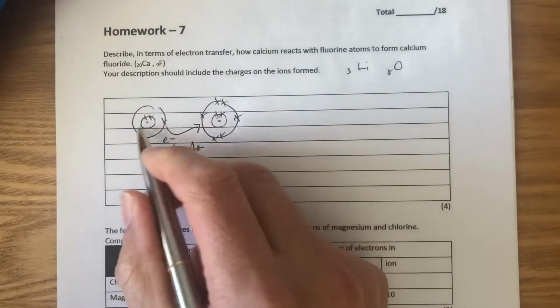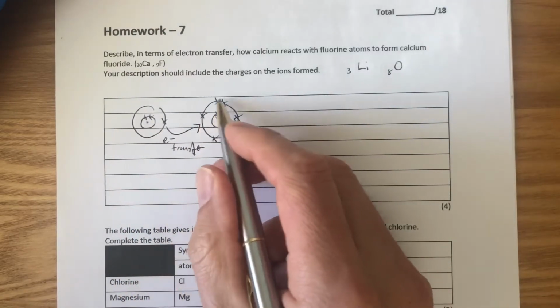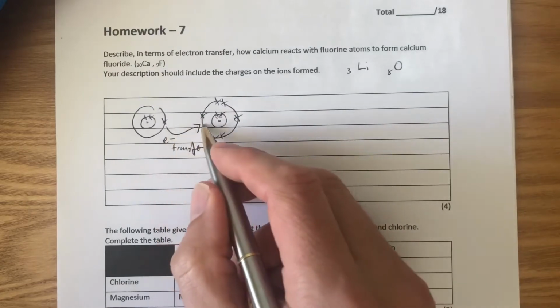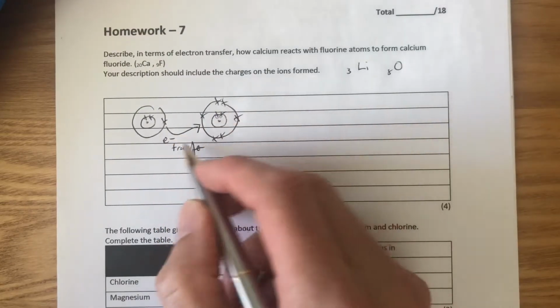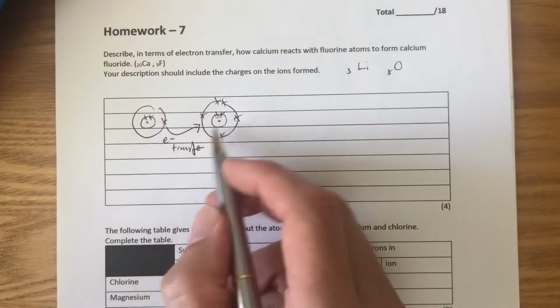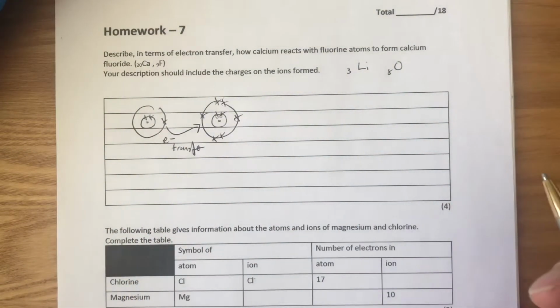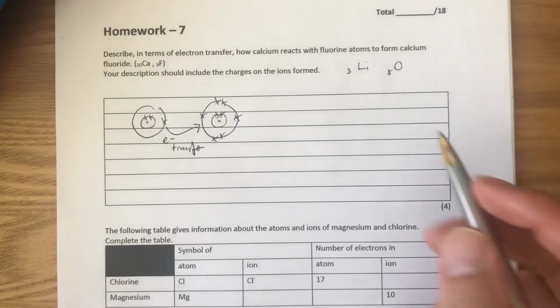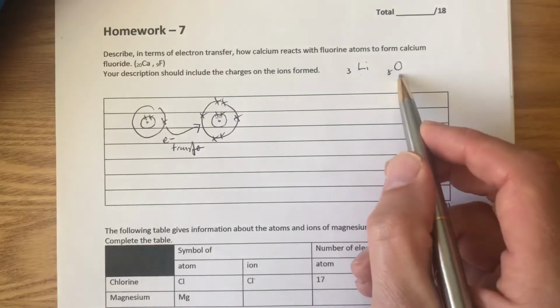So this lithium's happy, and this oxygen now has got 1, 2, 3, 4, 5, 6, and this one, 7 electrons. This oxygen is still not happy, so we cannot leave it here. Now, we can't take any more electrons from this lithium, so we have to draw something else. So we've got a choice. We can either draw another lithium or we can draw another oxygen.